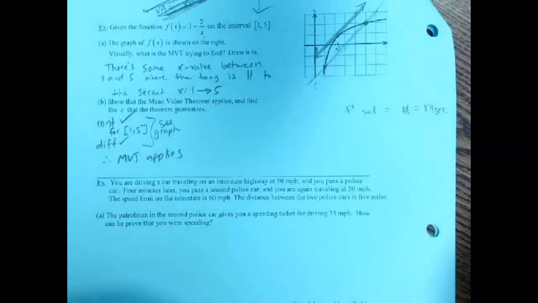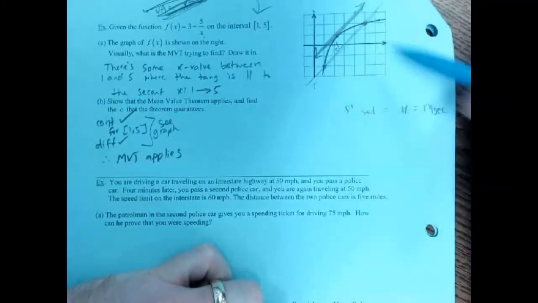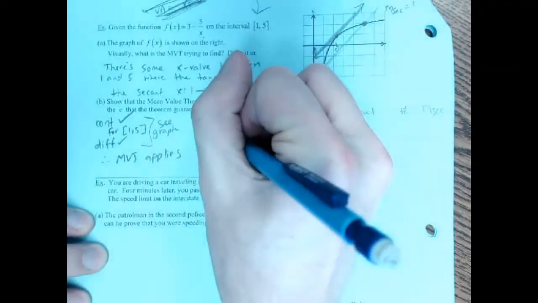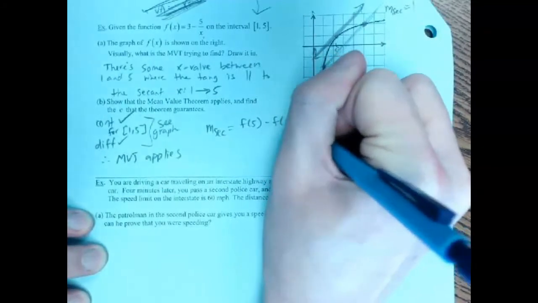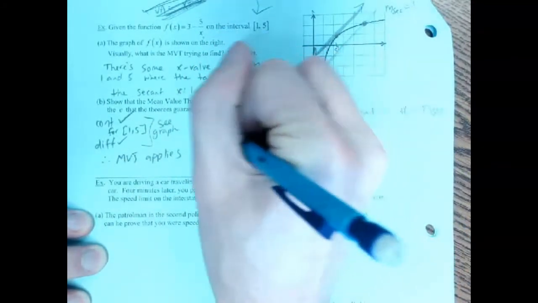So whatever that secant slope is, if it's 5, you set the derivative equal to 5. Or if the secant slope is 3, you set the derivative equal to 3. Or here I think this secant slope, if you count it, up 1, over 1, up 1, over 1, I think that secant slope ends up just being 1. And if we needed to, we could calculate it. So we find the secant slope, f of 5 minus f of 1 over 5 minus 1. Remember, that's your average rate of change from 1 to 5.